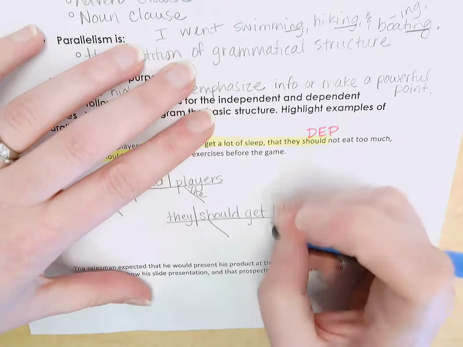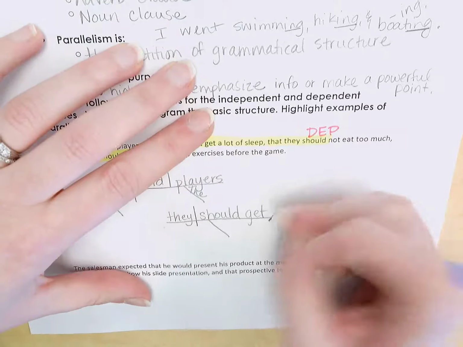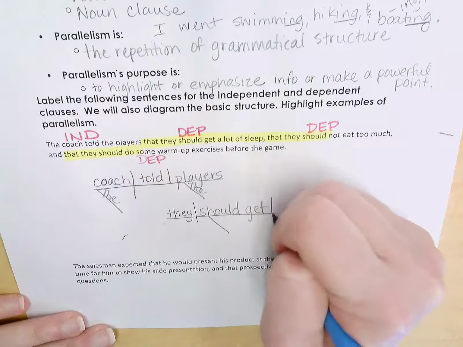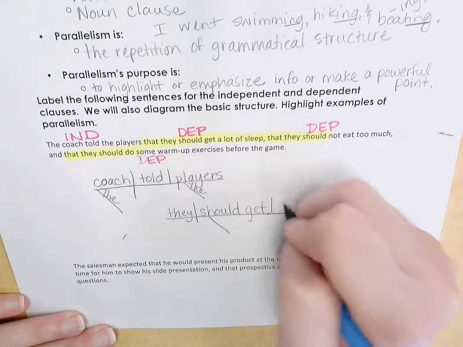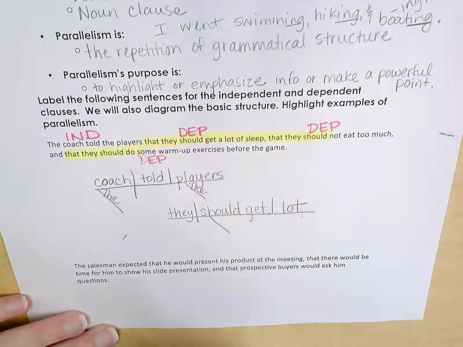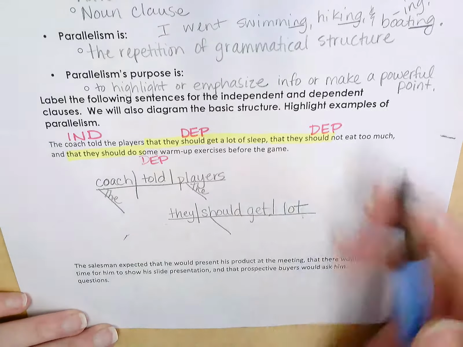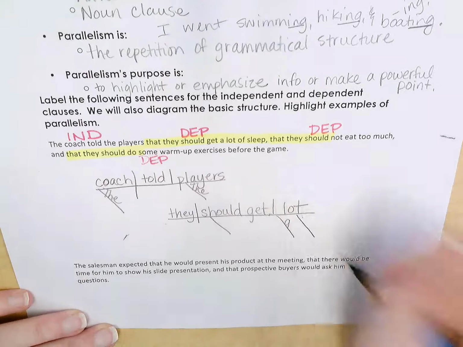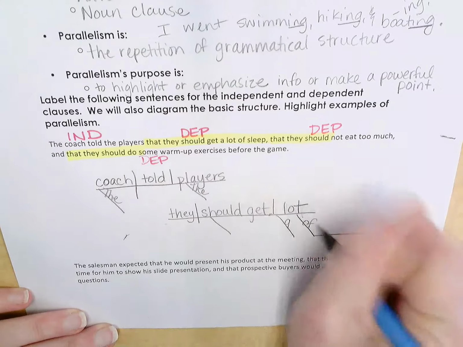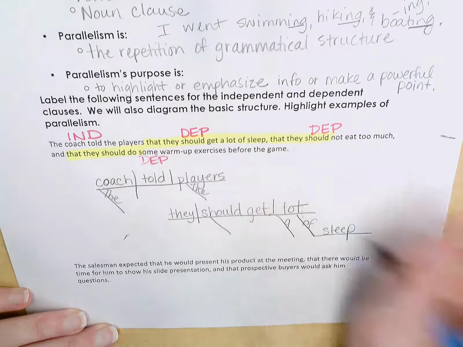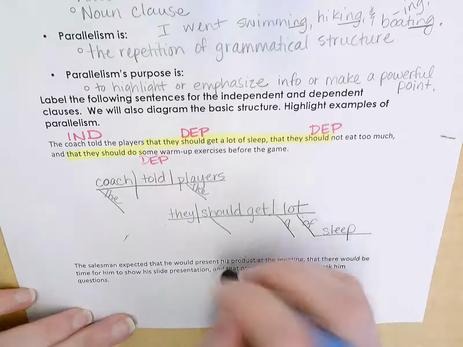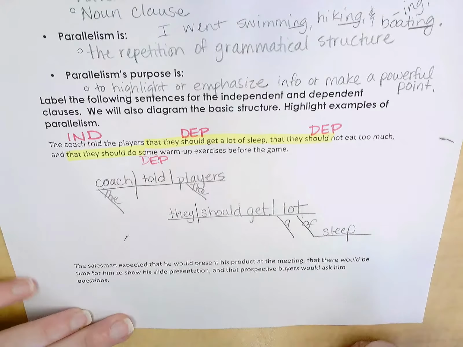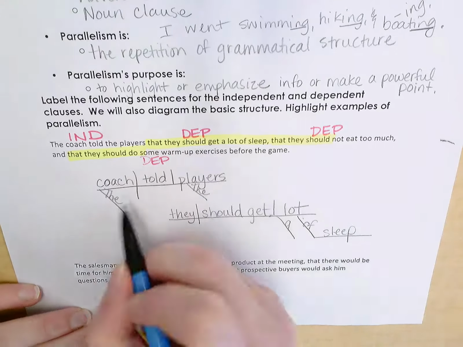And I already made a mistake because I forgot we had a prepositional phrase of sleep. So, instead of where I had sleep, you should have lot. So they should get a lot of what? Of sleep. And then we have to connect that to what it describes.